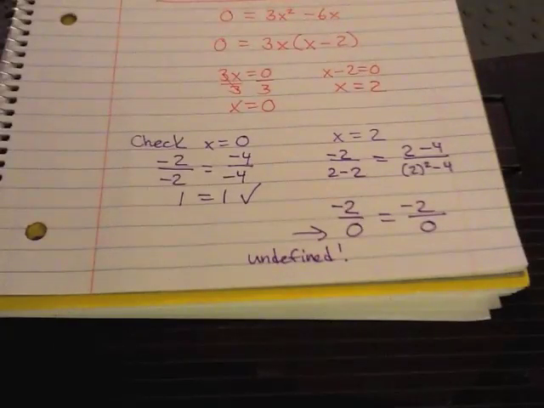So tomorrow we'll practice more of these. There's a lot of different variations. You just have to keep practicing finding those LCMs and then being careful with your monomials versus binomials and factoring and all that stuff.